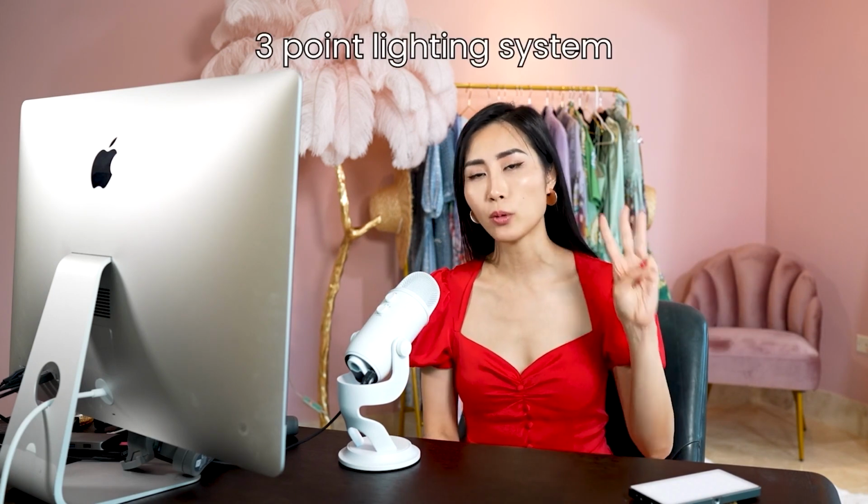If you're traveling and can't bring a ring light with you, then I recommend small LED panel lights like this one. You can also get these light wand sticks. Some of them have multiple color options and can help create mood lighting. If you want to take it a step further, then I would suggest setting up a 3-point lighting system.